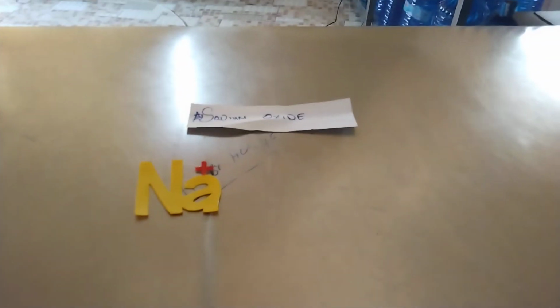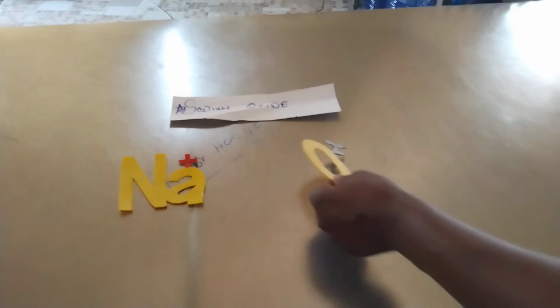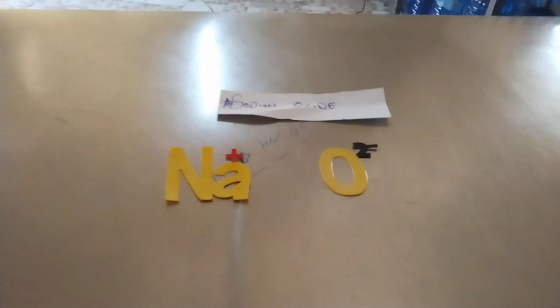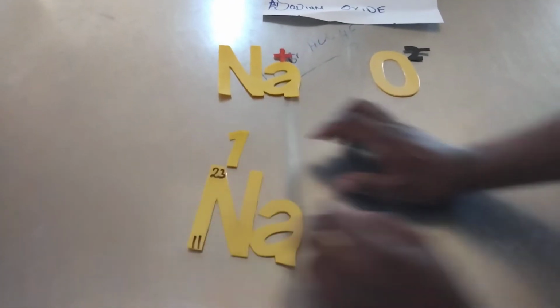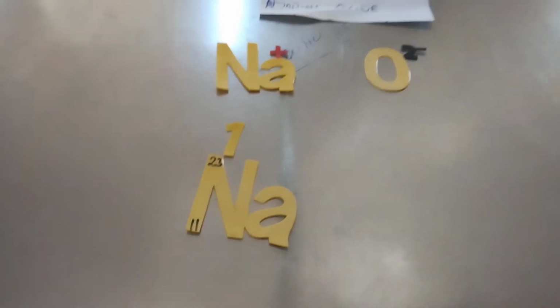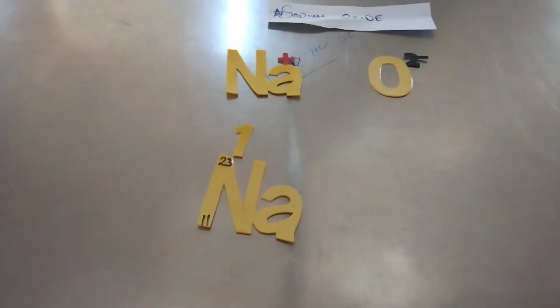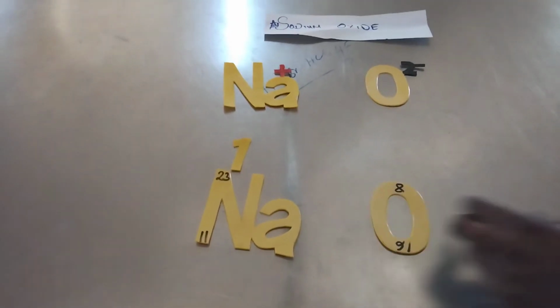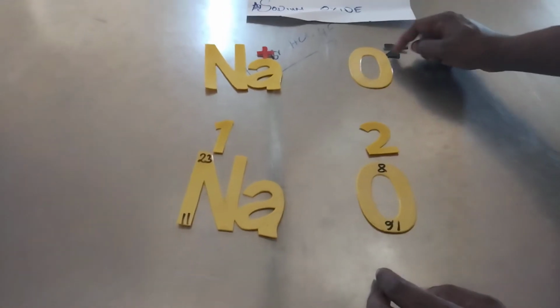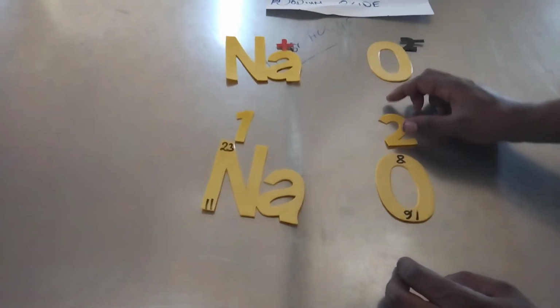So it gains 2 electrons to have a stable electronic configuration. The valency of sodium is 1, as you have seen in our previous compound. Oxygen now has a combination power, or valency, of 2. This comes from the charge of -2.